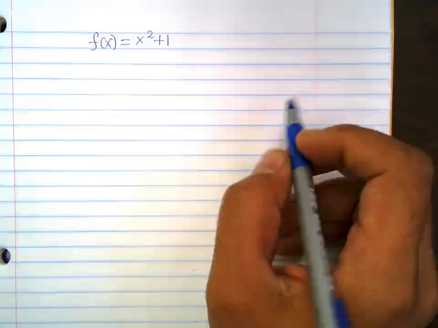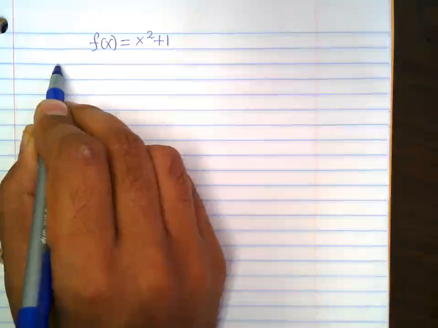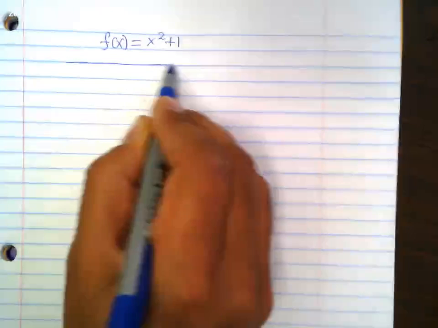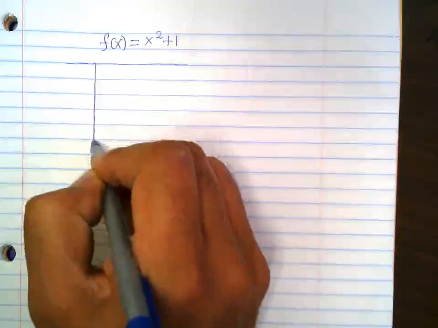First, we need to make a table. Let's draw a table like this.